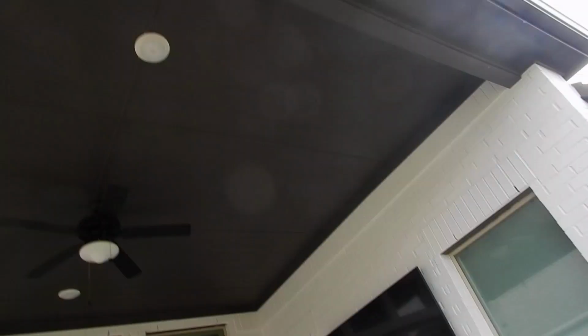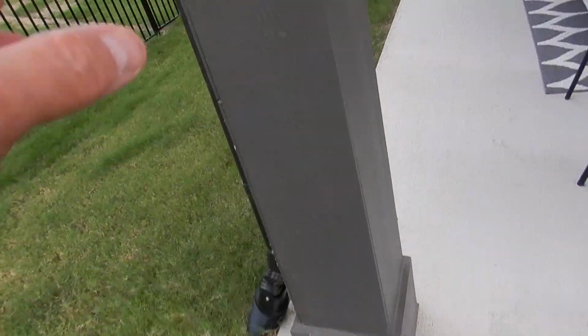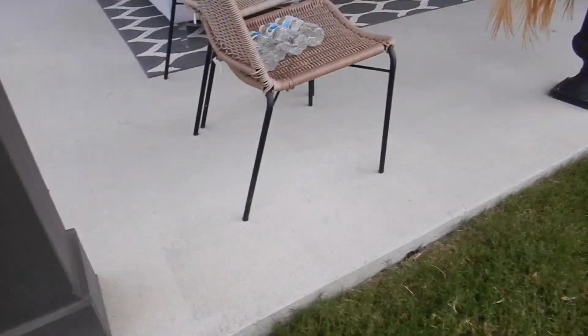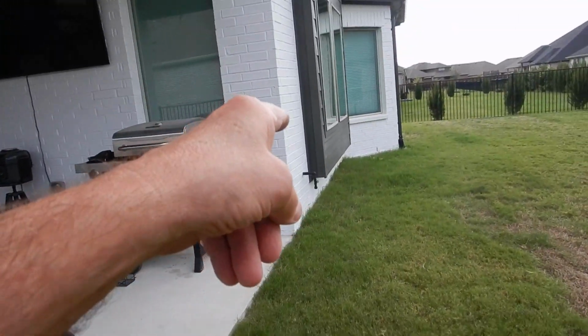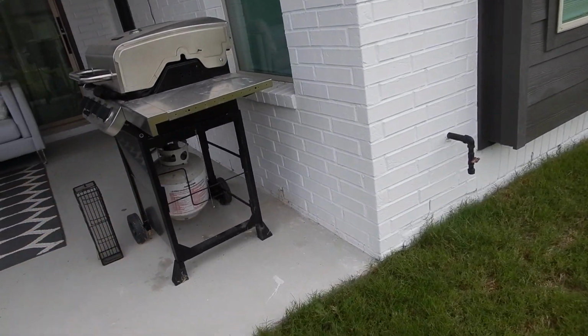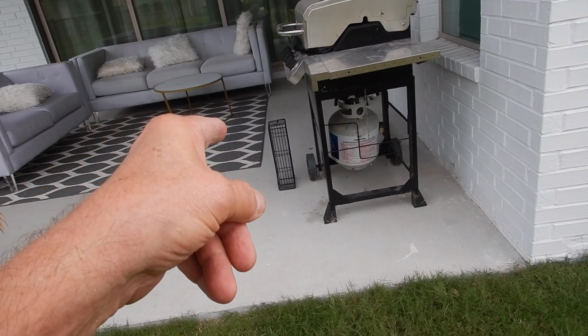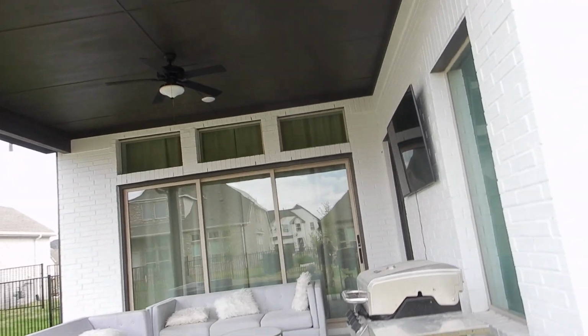I like to tell you what I can't see too. I wasn't here when they were building it. I don't know if there were stands, metal stands underneath the column. Just don't know. There's a gas port in case you get tired of the propane grill and you want to buy a gas grill. You could do that. This one's nice that it's on wheels. You can pull it out from underneath the cover though.